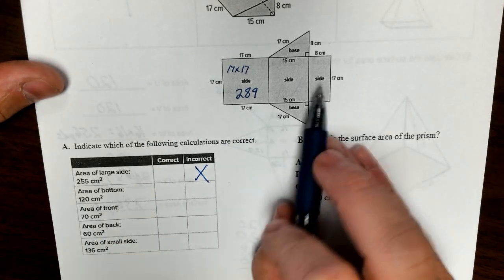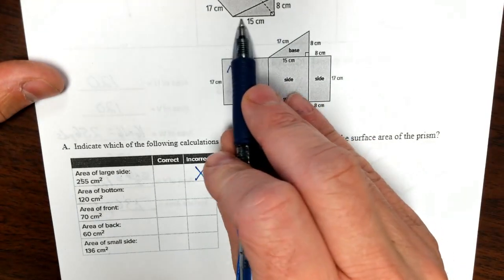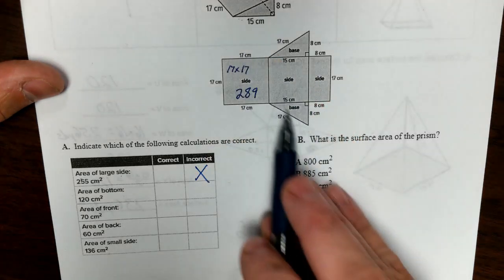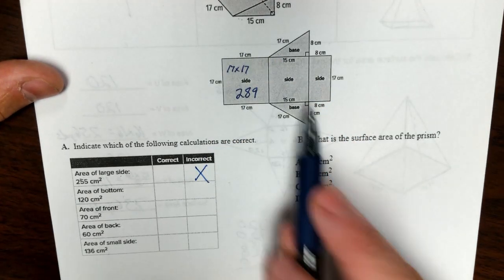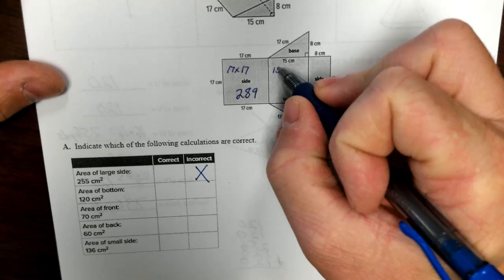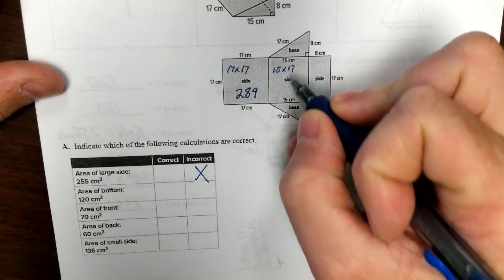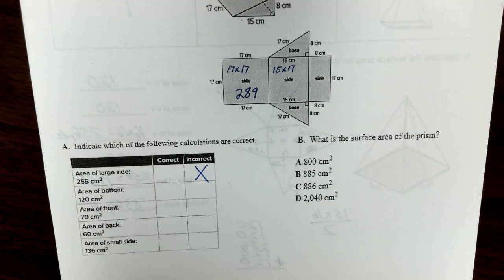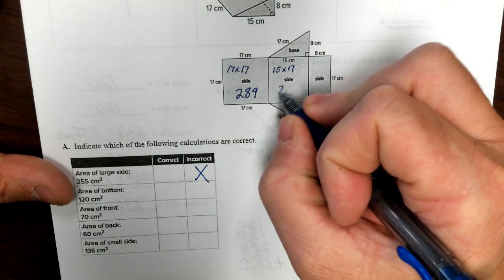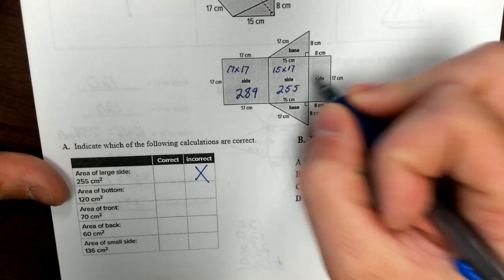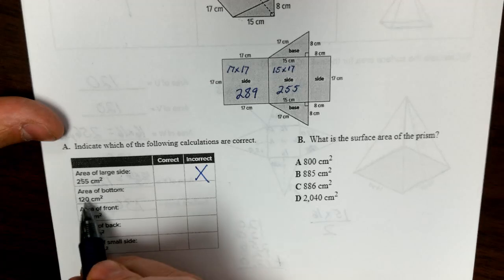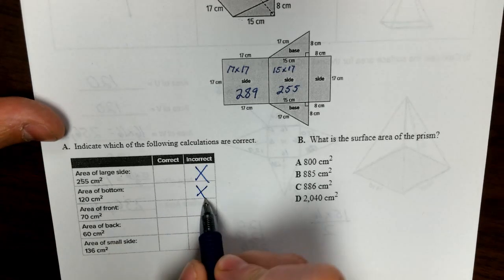Now the bottom piece, that is what it sits on. Okay, that's that 15 by 17 piece right here. Okay, so this is 15 times 17. So get my calculator. 15 times 17. So this one is 255. That's not the large side. That is the bottom, which they are also incorrect there to say that.